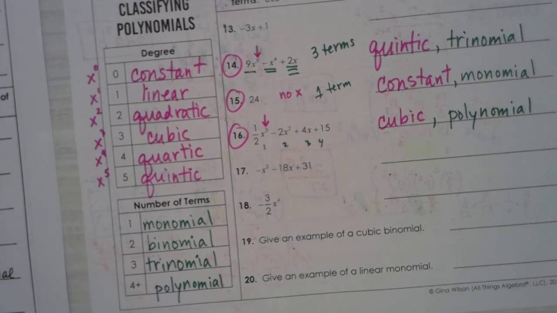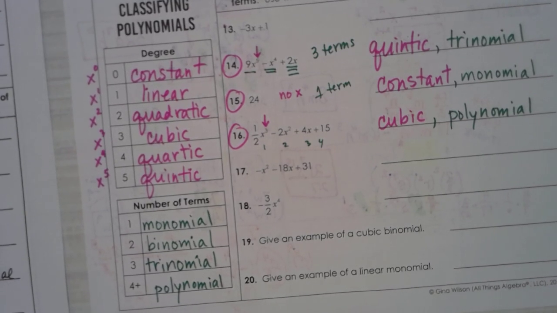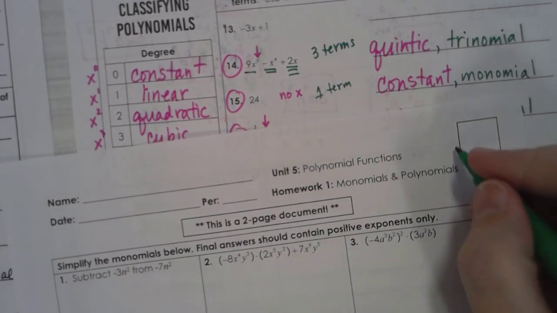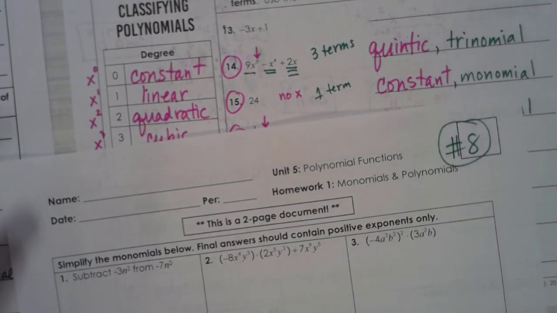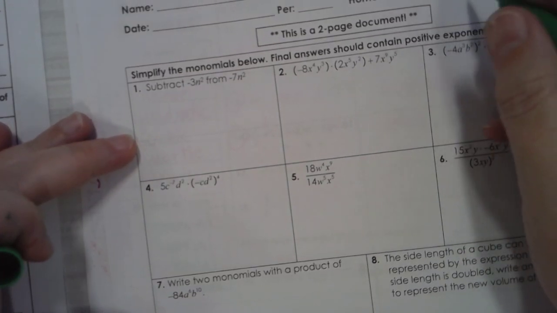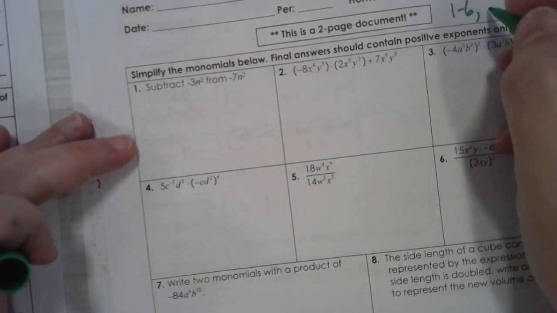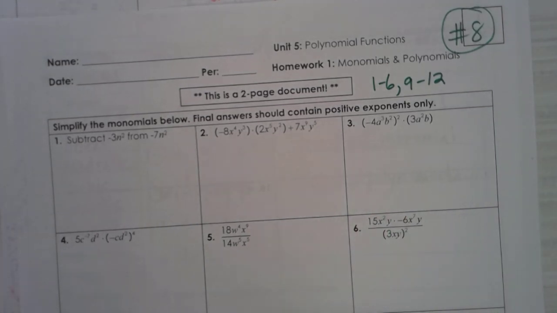All right, so what I would like for you to do right now, please, is to get the assignment, which says number 8 up in the corner, and I would like you to do numbers 1 through 6 and 9 through 12. For right now, don't cross the other ones off, okay?